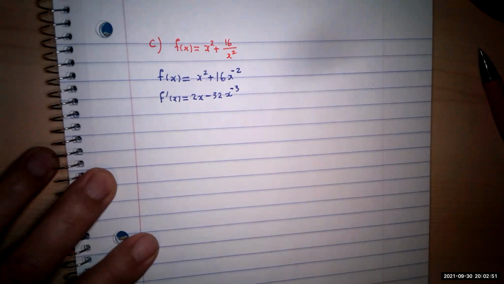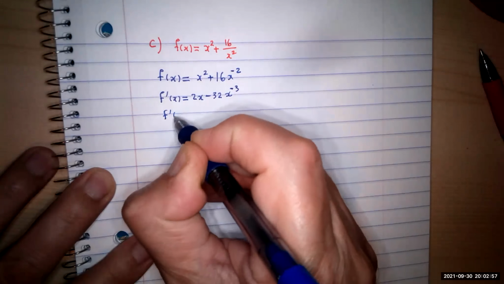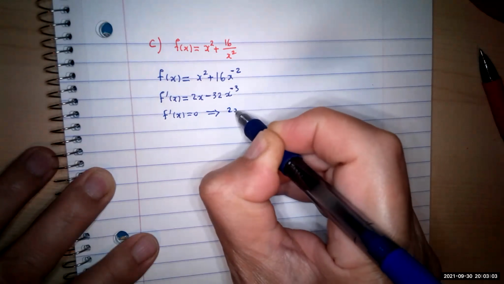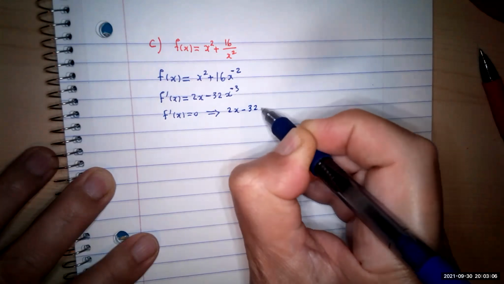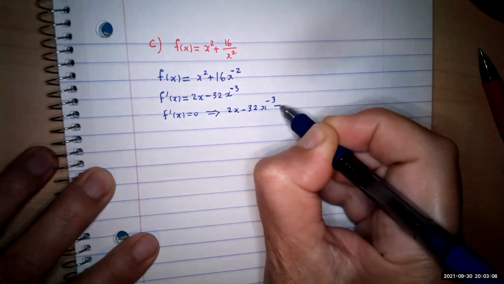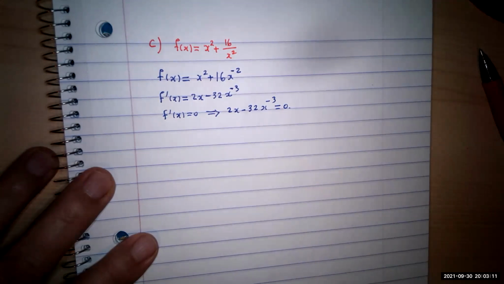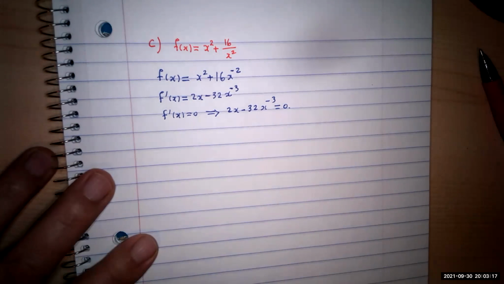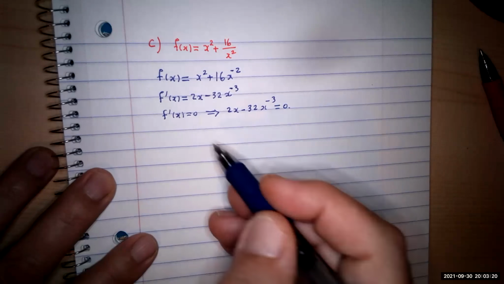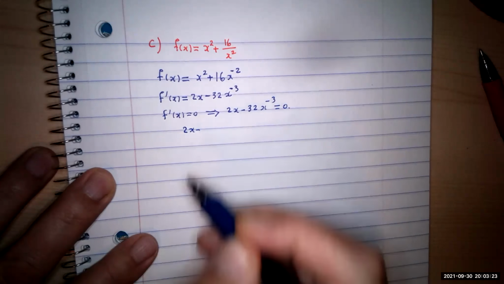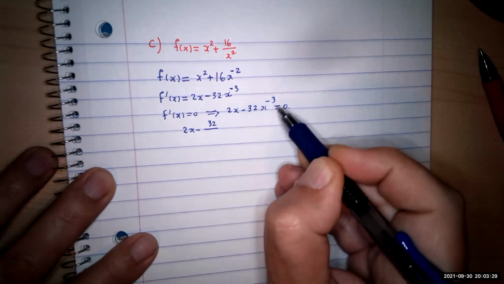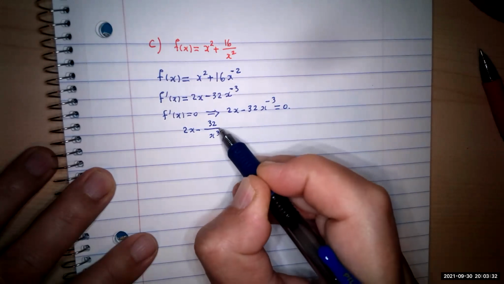Now, the way you are going to solve this equation is interesting. We let f prime of x equal 0. Then you have to solve this equation. Look at this one: 2x minus 32 x to the negative 3 equals 0. Since you want to solve this equation, you know that in algebra, you have to change the power first. You have to change it into the positive power. So we rewrite it again. It's going to be 2x minus, okay, we get a fraction. We put the 32 on the top, and we bring down the x cubed. This is the way you solve these equations in algebra.